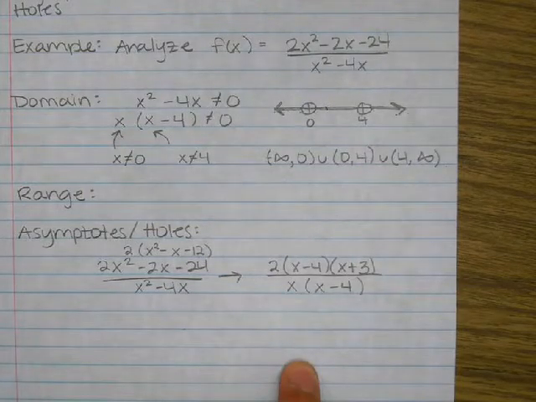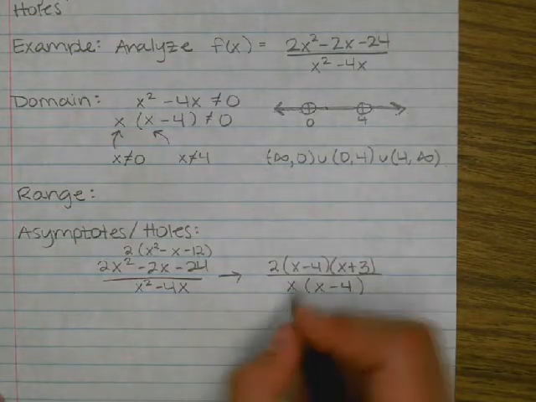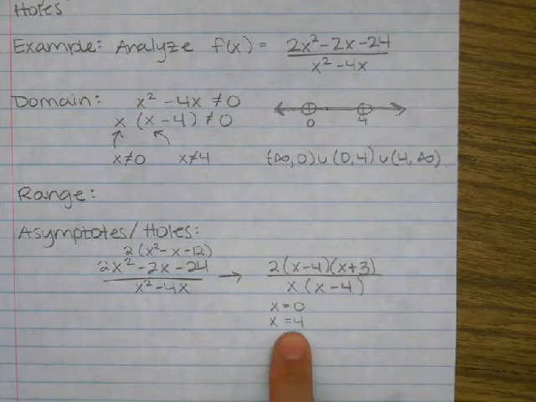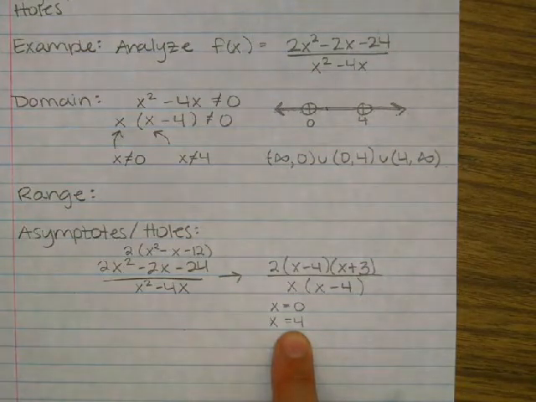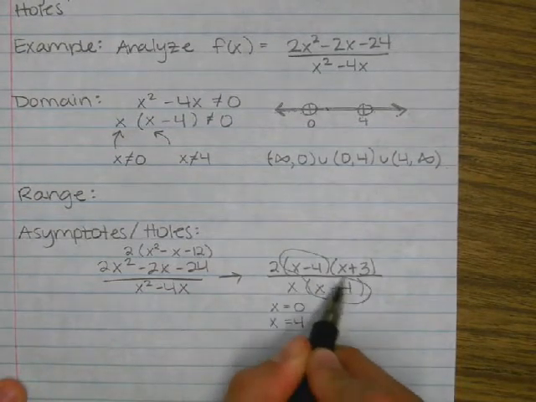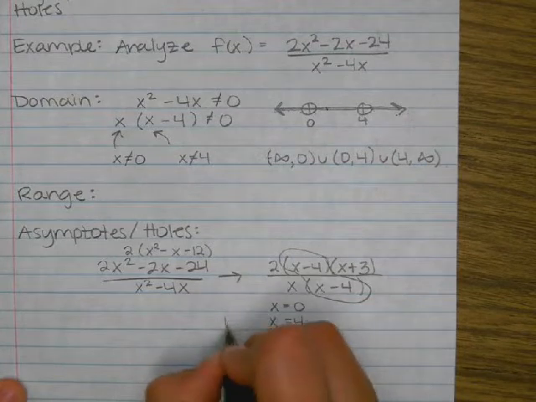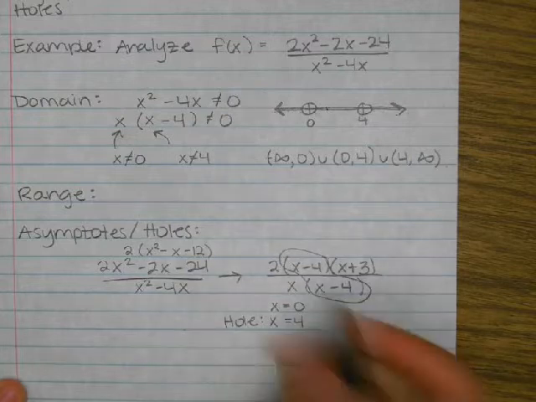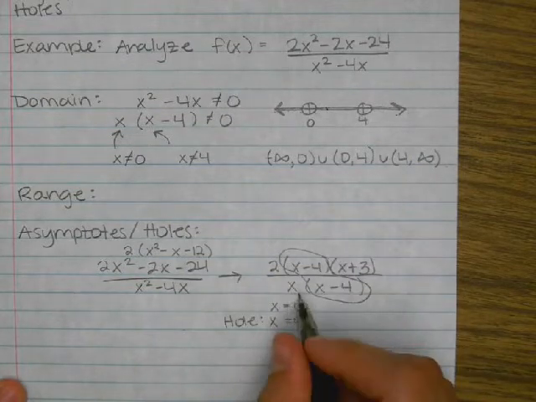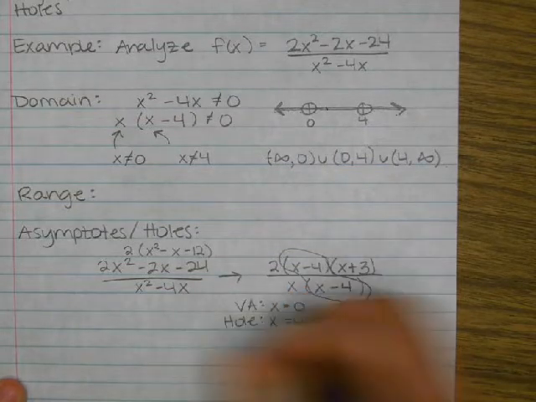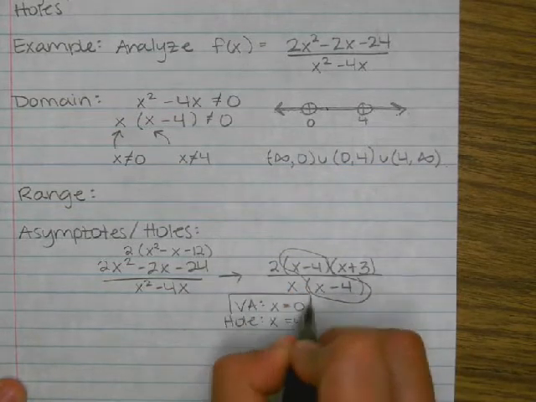All right, so now at this point, I know that something happens at x equals 0, and I know that something happens at x equals 4 because those were the two numbers that were excluded from our domain, and I want to make sure I know which is which. So first, I can see that these two factors right here cancel out, and so that means that that must be the hole. So if there's the hole right there, then that means that x equals 0 is something that's left over but is still excluded from the domain, and that means it's the vertical asymptote. So we have a vertical asymptote at x equals 4.